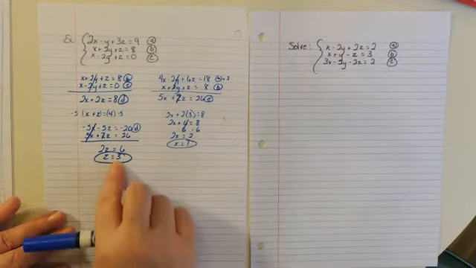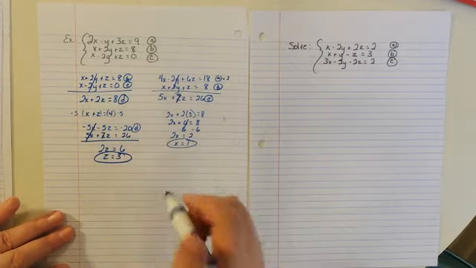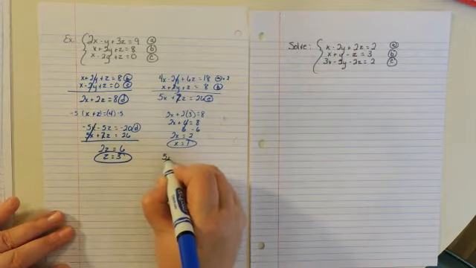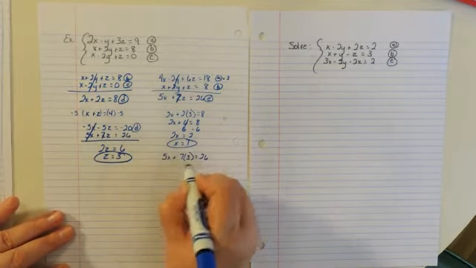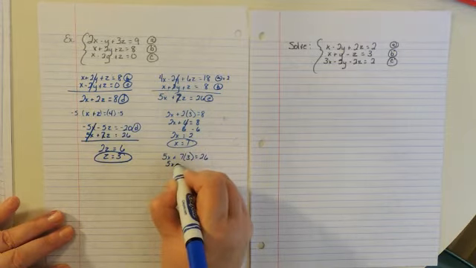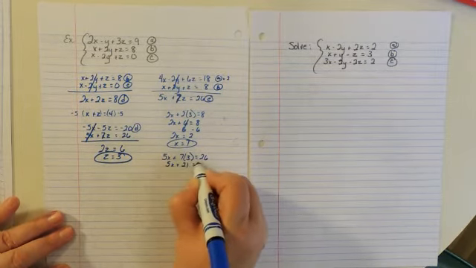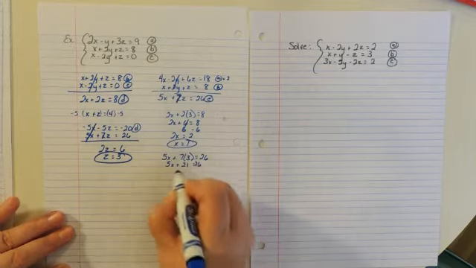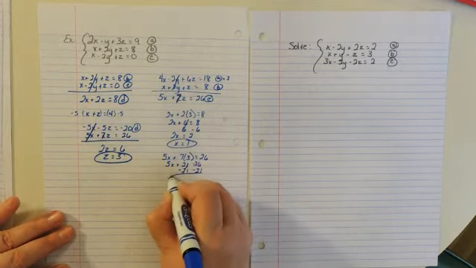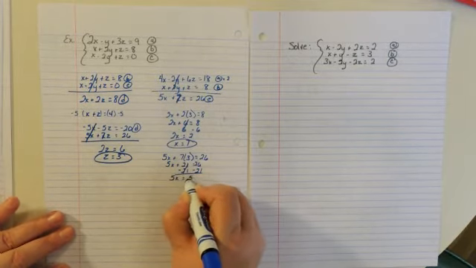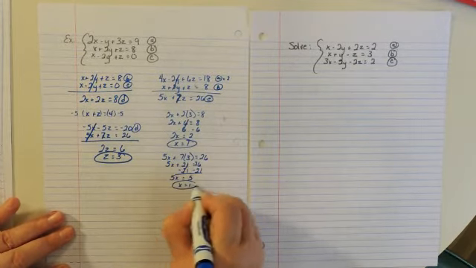Let's check that by also substituting this into here. And we get 5x plus 7 times 3 equals 26. 5x plus 21 equals 26. Subtract 21. 5x equals 5. So x equals 1.